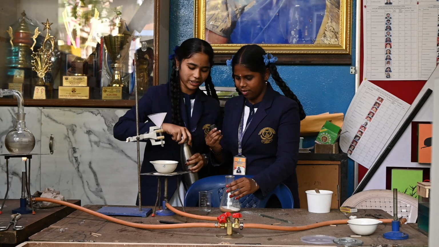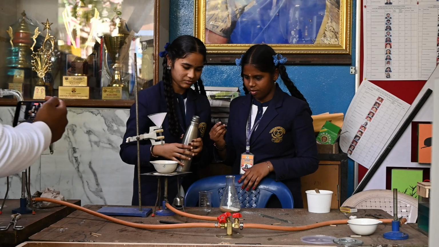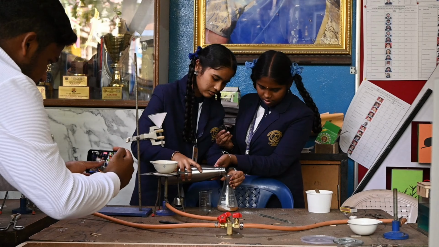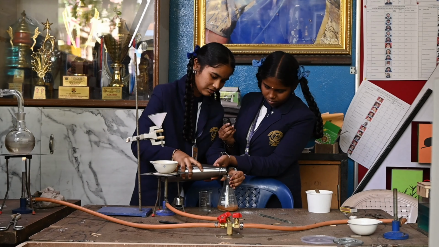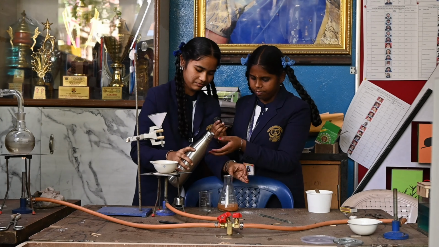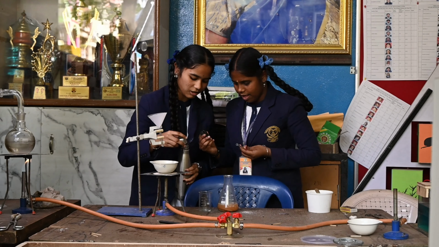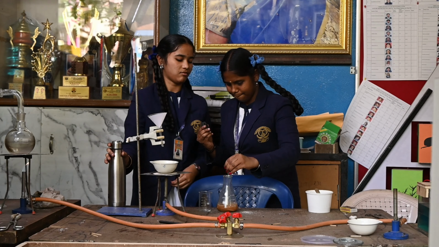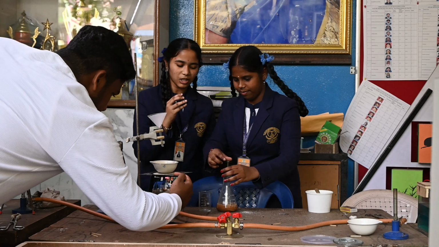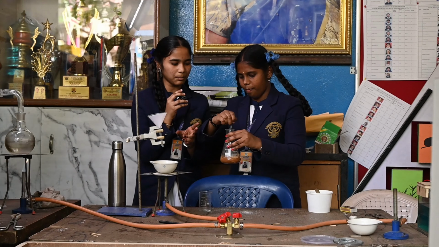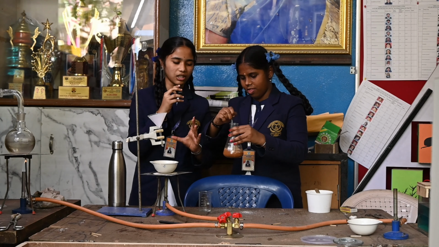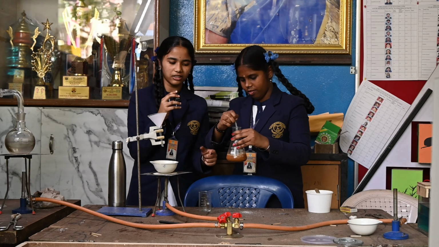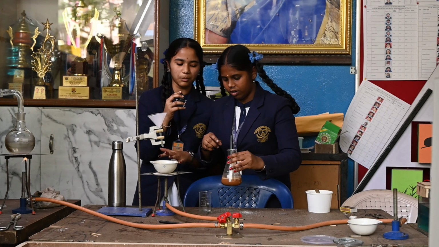Now let's pour the water. Now mix it well. This is sand plus salt plus water. We have mixed the salt inside this solution, so now we have to separate the salt.